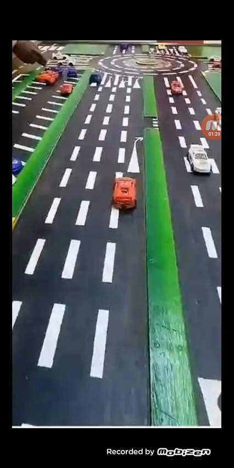So a roundabout, it's a form of junction where vehicles meet without colliding. Someone else can say it's a form of junction where vehicles enter in and out without colliding.